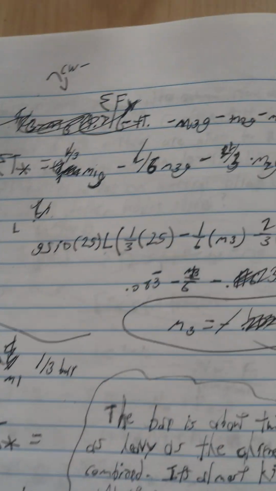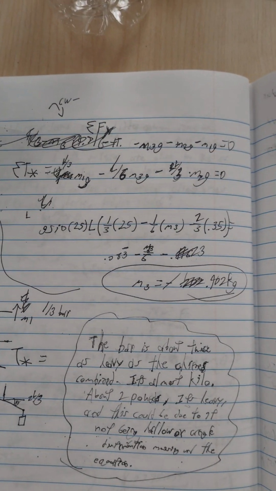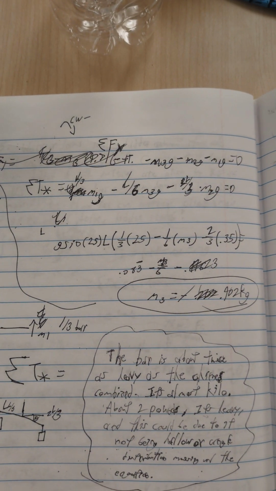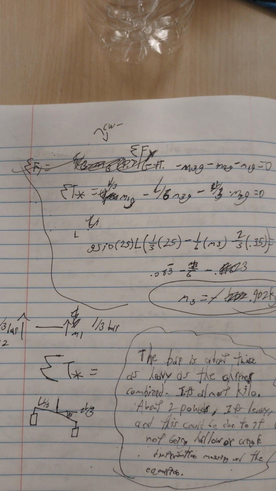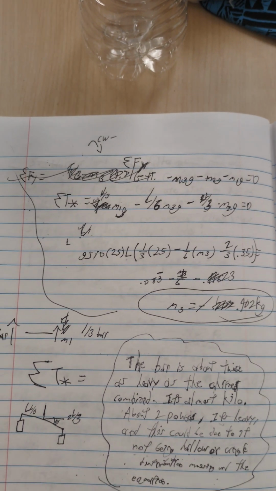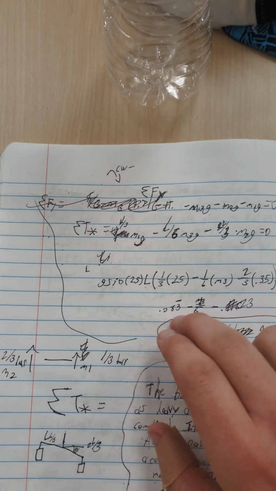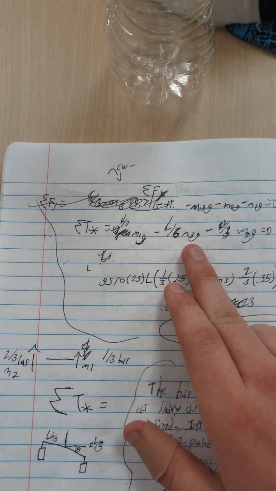So I pretty much was messing around. That was a lot of figuring out what I wanted to do. I was trying to use F_y and F_x, the forces in the y direction and the forces in the x direction. That didn't quite work out. So I guess I didn't have application because I realized there's only one unknown, that is the mass of the bar itself, mass 3.